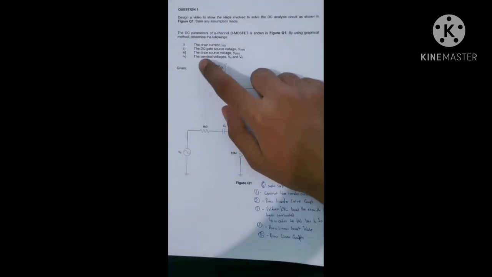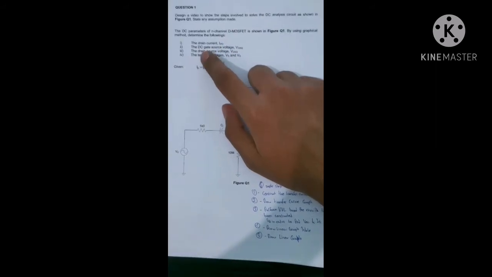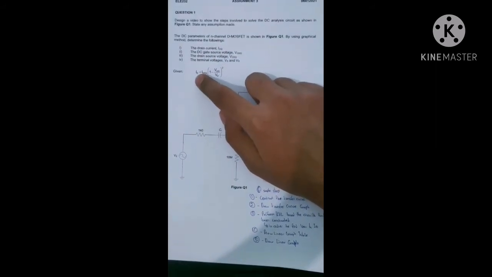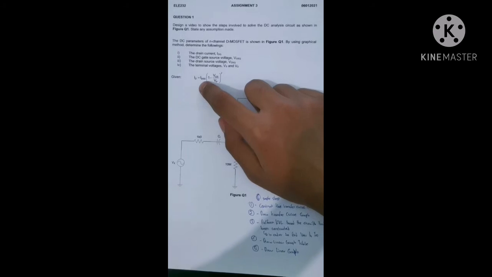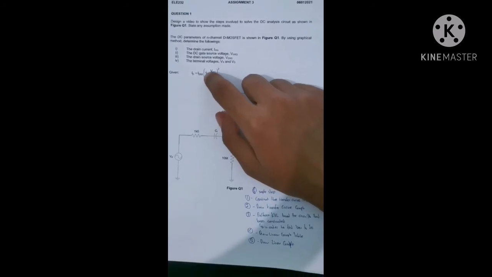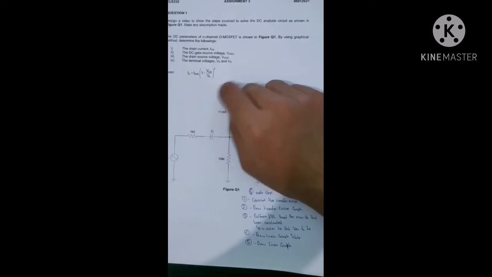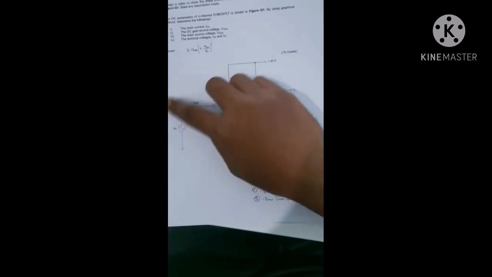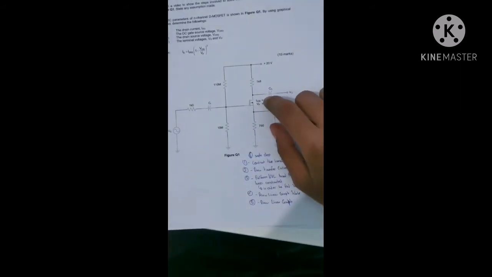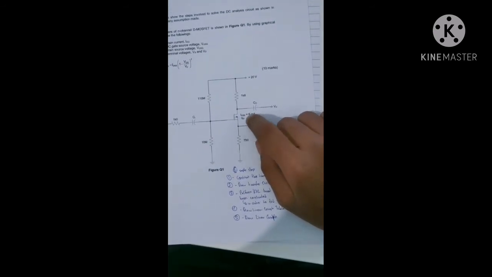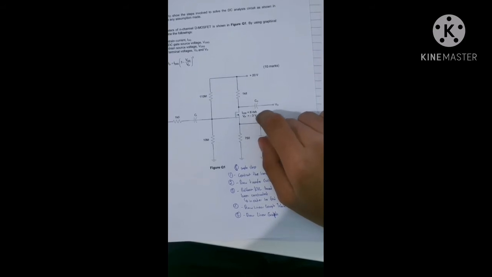We have been given the formula to find the ID, which is ID is equivalent to IDSS in bracket 1 minus VGS over VP, squared. Based on the circuit given, we have been given the value of IDSS, which is 6 milliampere, and VP negative 3 volt.